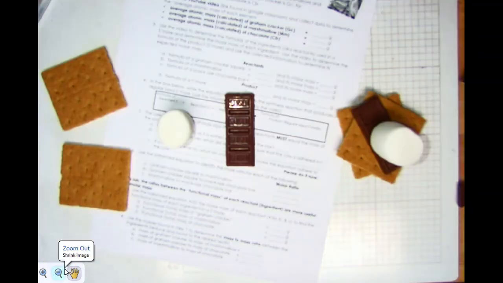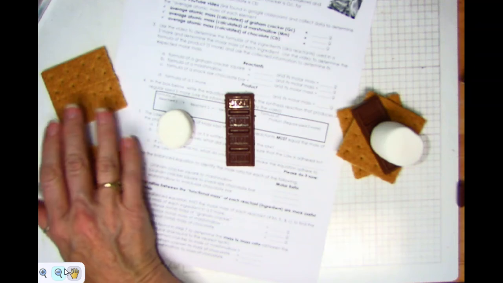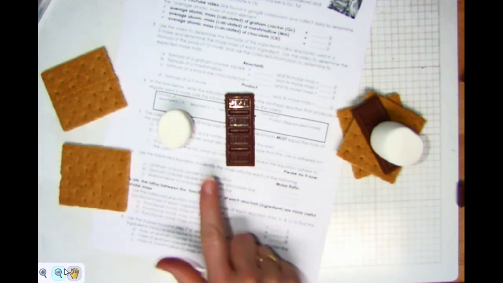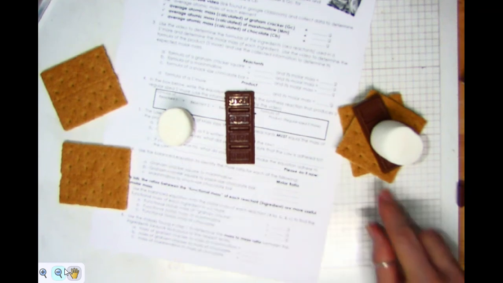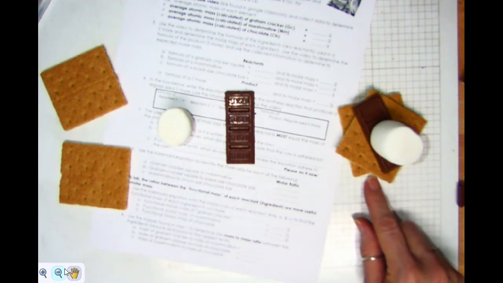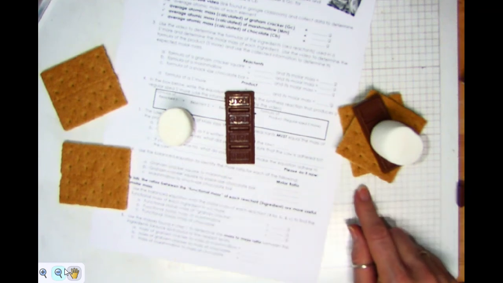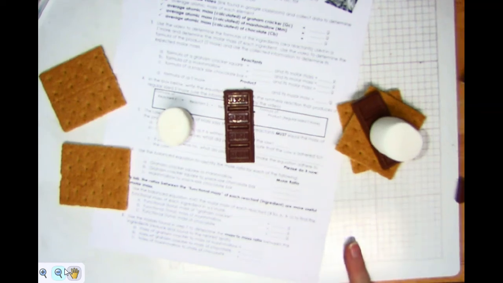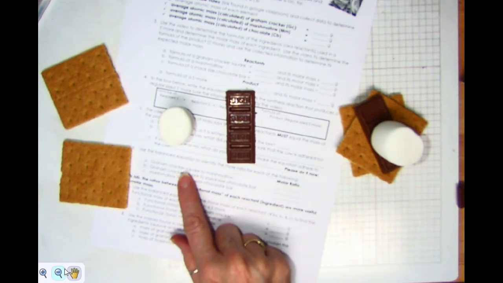All right, welcome back. So hopefully your balanced equation is represented here. We used our 3 ingredients. We had the graham cracker, the marshmallow, and the chocolate. And we have a formula here, and we have a formula here. This is the element. There's our s'more. So I'm hoping your balanced equation has at least 1 coefficient in front of 1 of the ingredients, because it needs to.